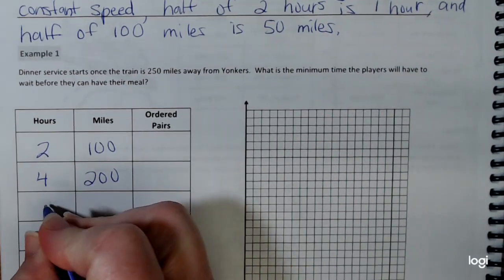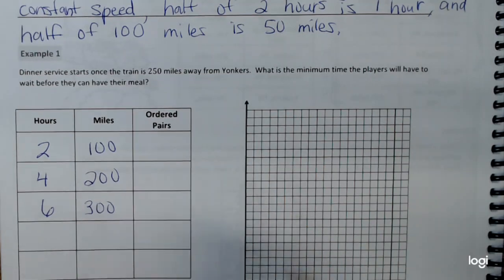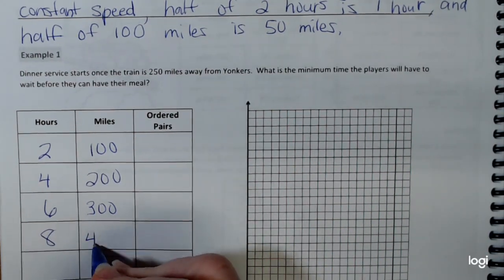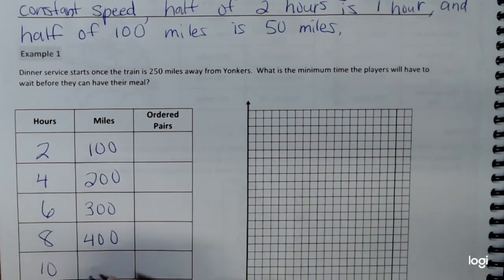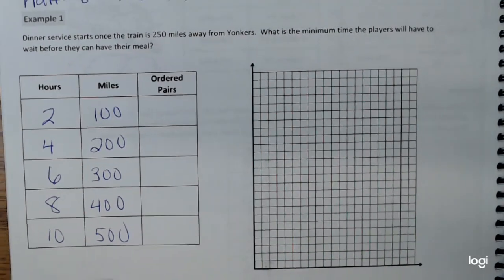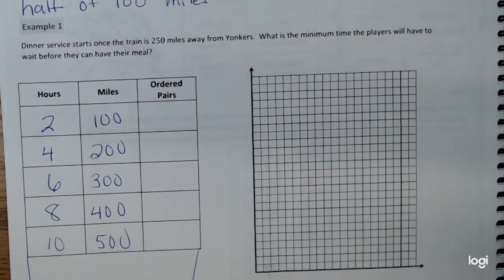Okay, 6 hours, 300 miles, 8, 400 miles, 10, 500 miles, and I'm not quite sure why they didn't extend it. So let's just go ahead and extend it ourselves.